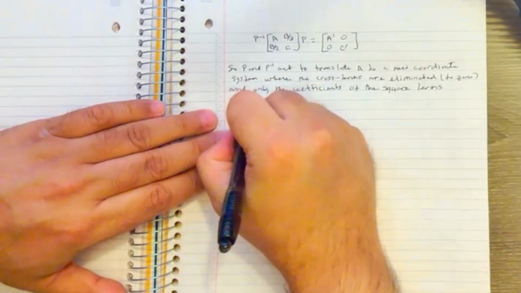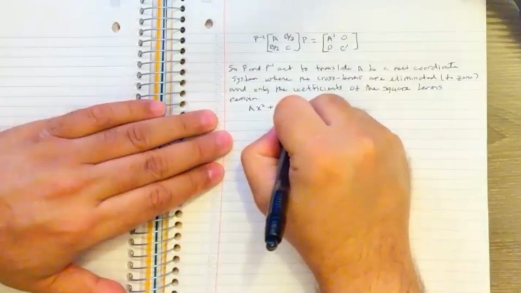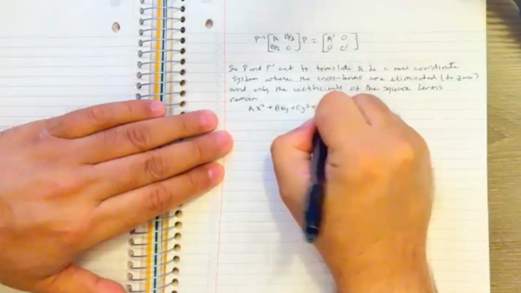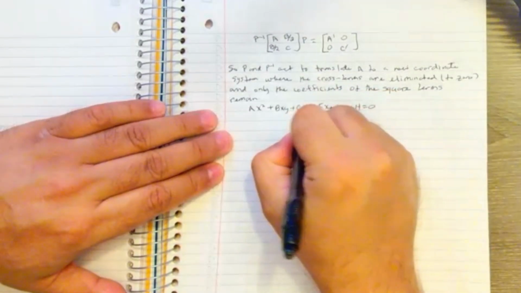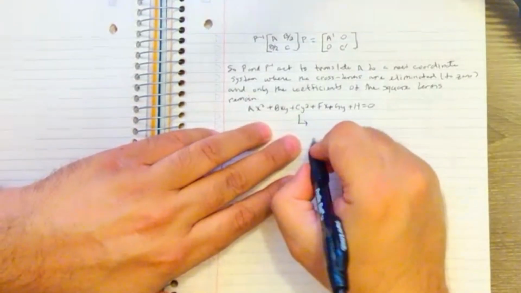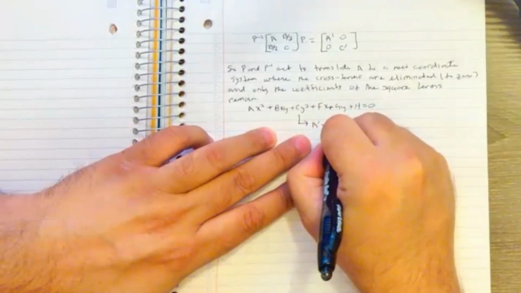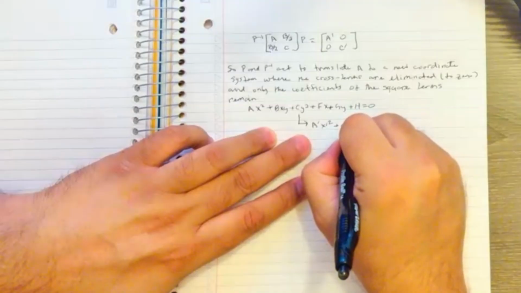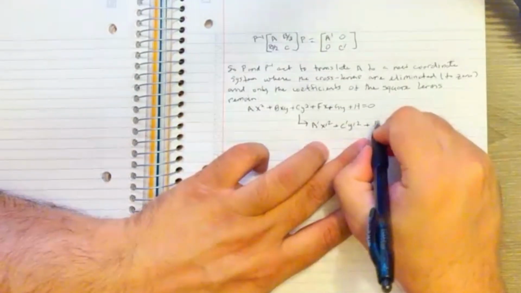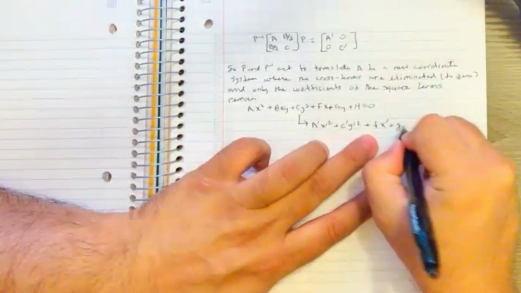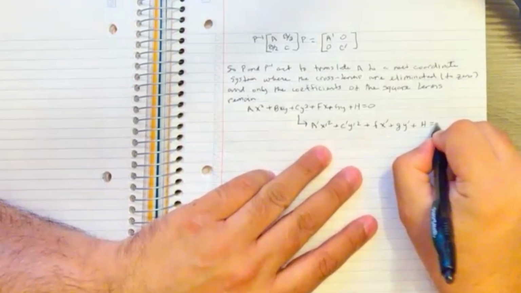And so the equation ax squared plus b times x times y plus c times y squared plus f times x plus g times y plus h is equal to 0 is transformed to a new equation, a prime times x prime squared plus c prime times y prime squared plus some multiple of x prime plus some multiple of y prime plus h is equal to 0.